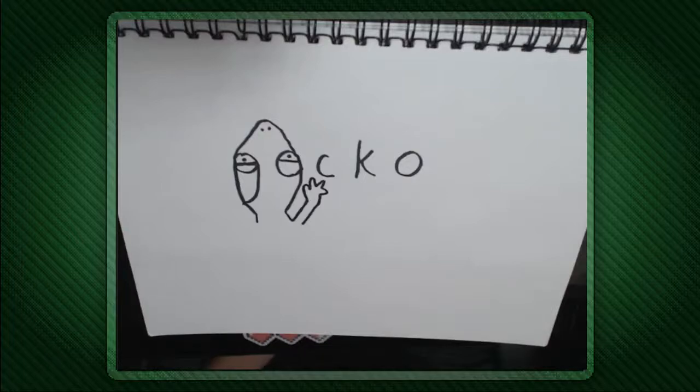So once we have our little hand, the next thing we're going to do is go to the letter K and draw a circle on the letter K, circle to the letter O. I'm going to do that a little bit slow so we don't get lost.